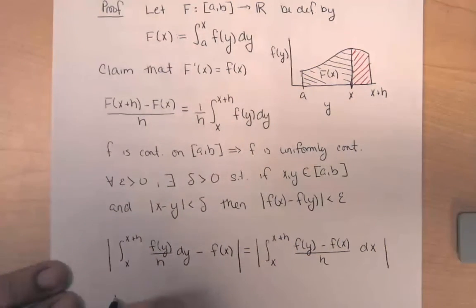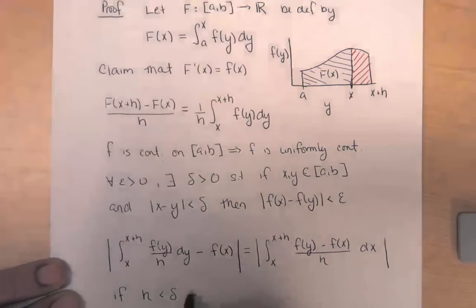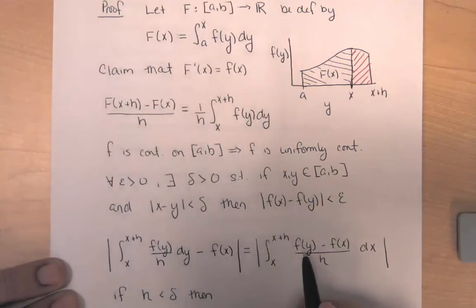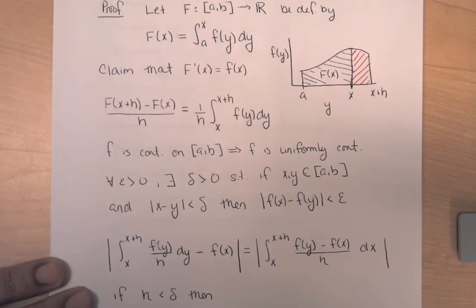Now, if h is less than delta, then the absolute value of f of y minus f of x is less than epsilon. Which means, first let's apply the triangle inequality.